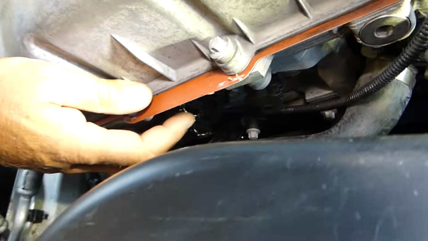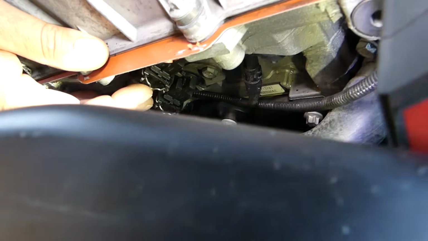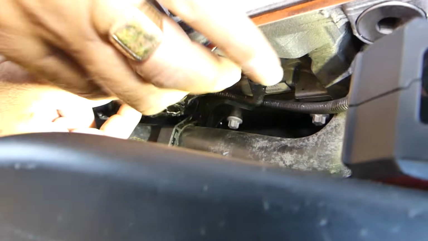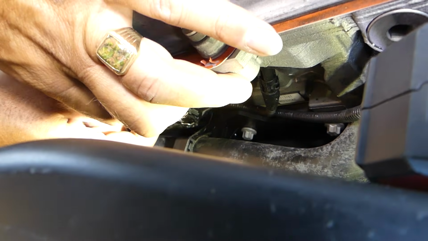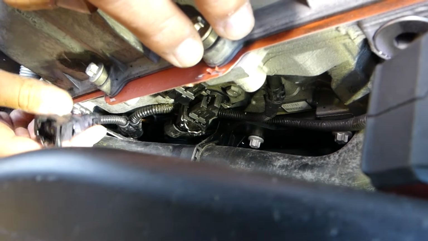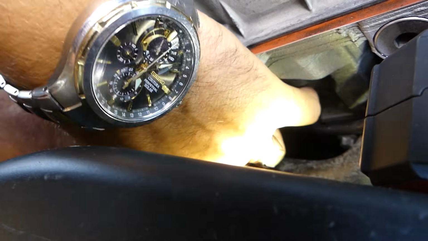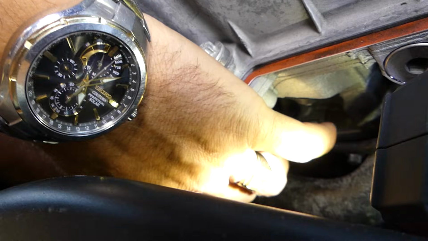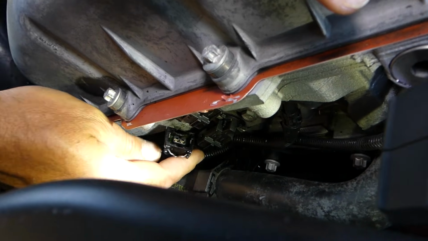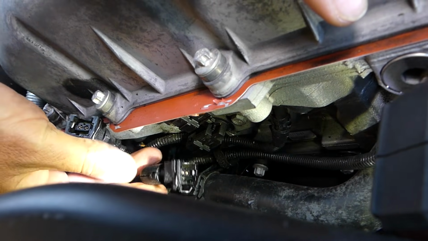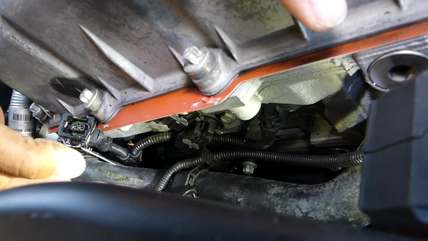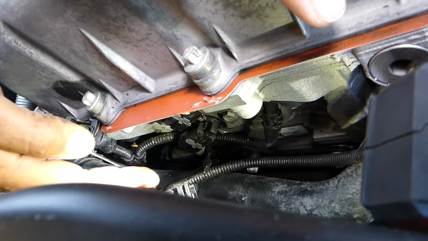Let me turn the light here. You can see there is only one metal piece that you need to push in and pull the wire out. You push that metal piece in, pull the wire out. Now you have to be careful not to switch them later. You have to connect them exactly the same way we took them apart, otherwise you might have a problem. This one is for the bottom one, the left one is for the top one.